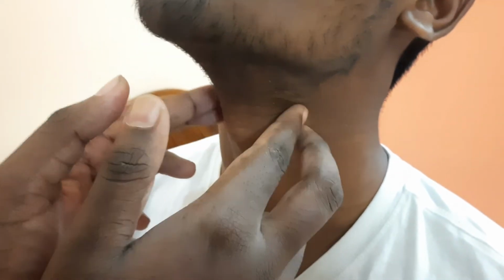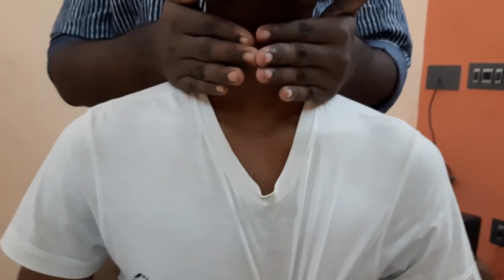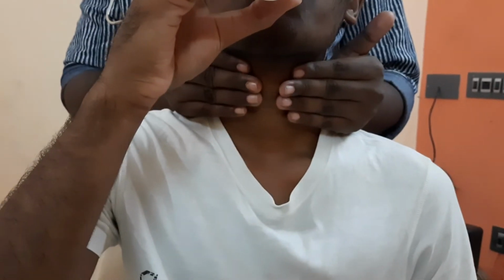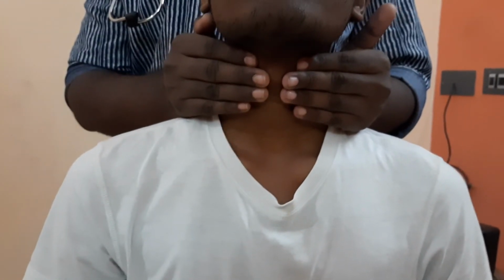I am palpating the thyroid gland and locating the isthmus. I am palpating the right and left lobes. I am looking for goiter or enlargement of these lobes. Now I am moving behind the patient and placing my fingers on the patient's neck. Now I am again asking the patient to take a sip of water and then to swallow it.